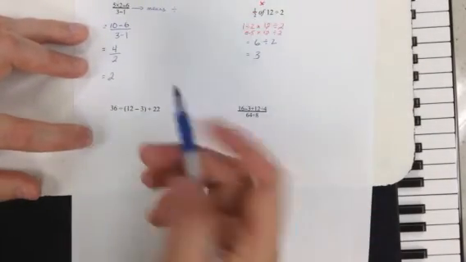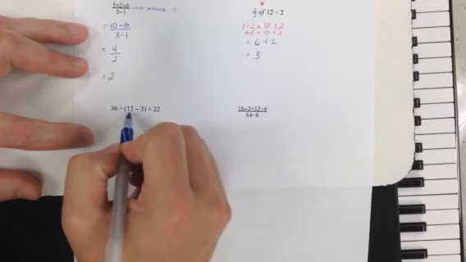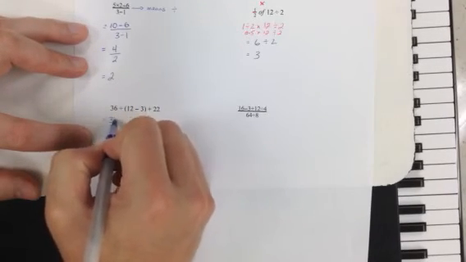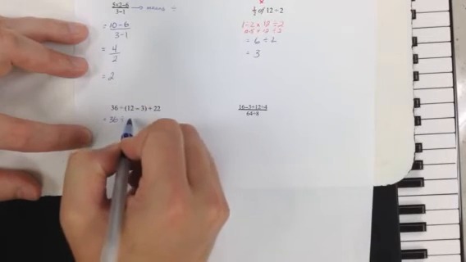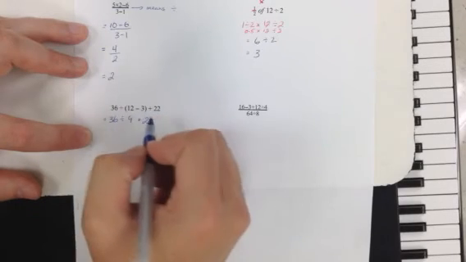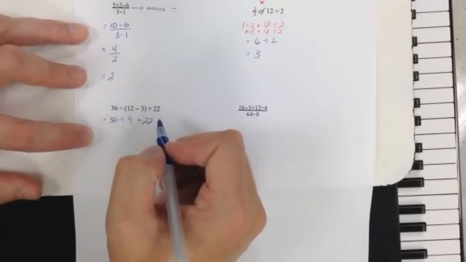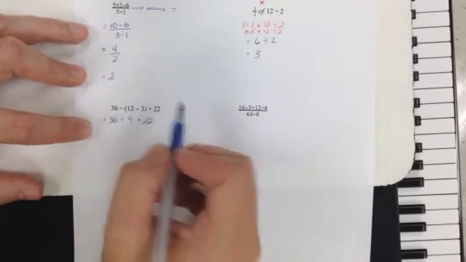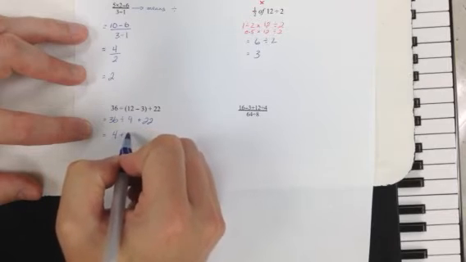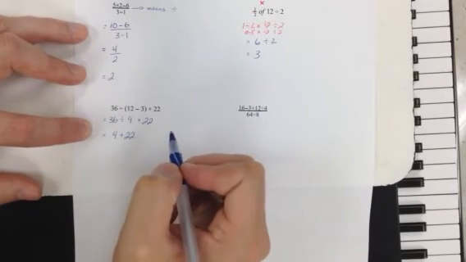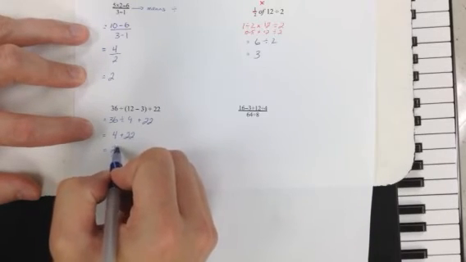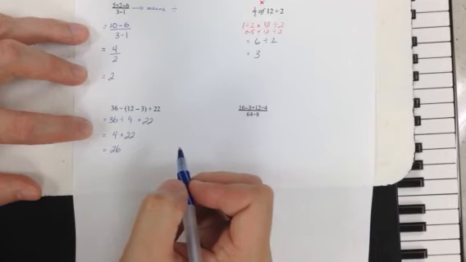Moving on to the next question. 36 divided by bracket 12 minus 3, plus 22. BEDMAS says we're going to do the brackets first. So 12 minus 3 is 9. I'm going to keep my division and keep my addition because I haven't dealt with those yet, so we want to carry them on through. BEDMAS tells me next I have to do my division. So 36 divided by 9 is 4. Keep that addition. And then our last step, when we combine the 4 and the 22 together, we get 26.